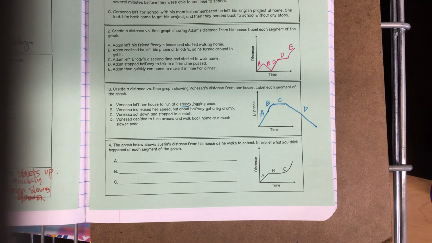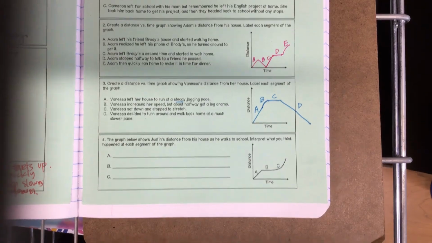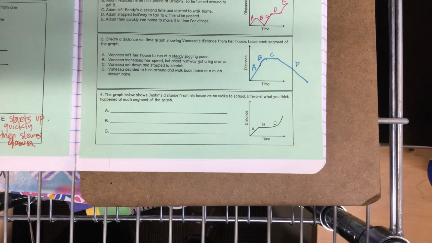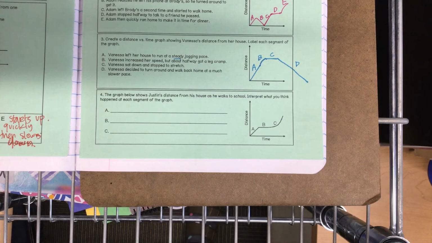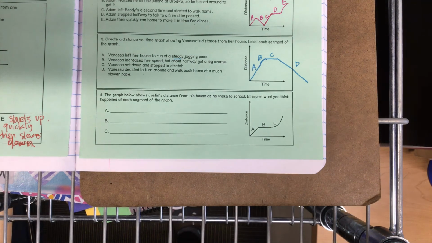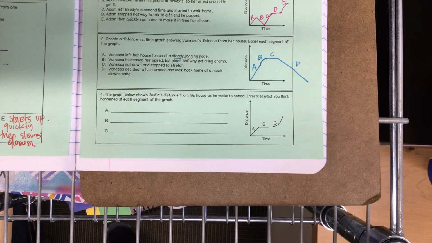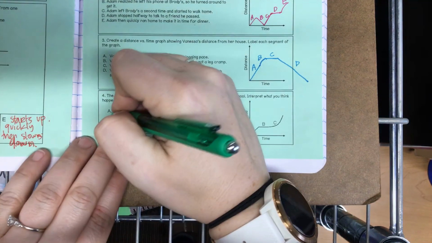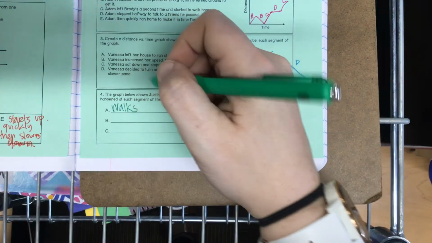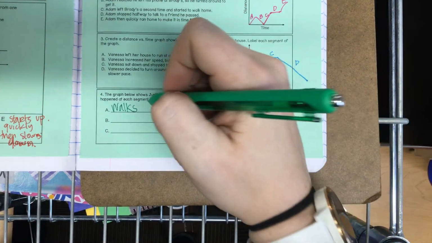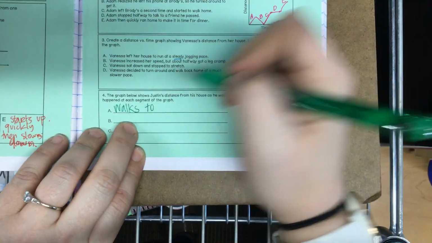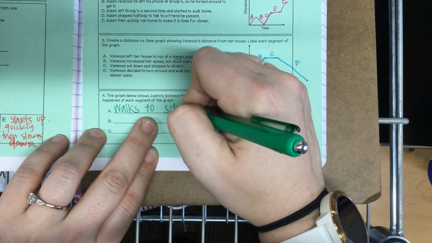Justin starts walking. Now you're going to go backwards. You're going to write the story that goes with the graph. You're going to write the story about Justin that matches the graph. So part A is increasing, goes up, but it's constant, right? So we're going to say Justin walks to school.